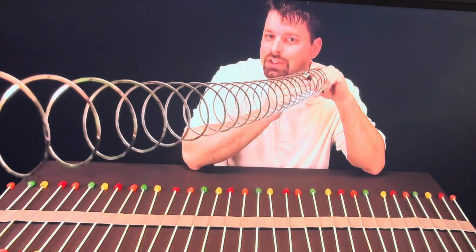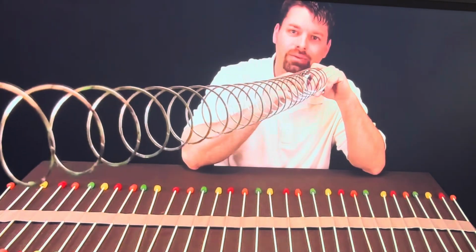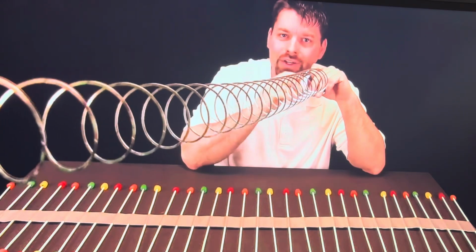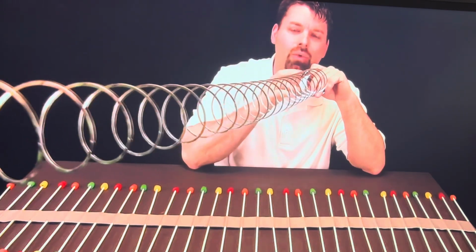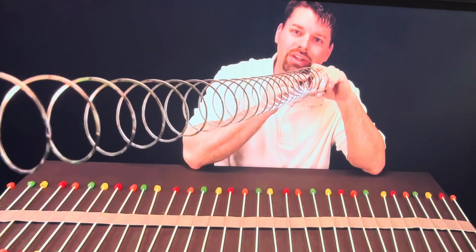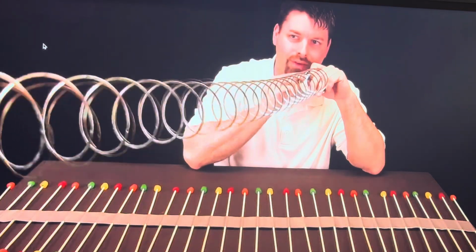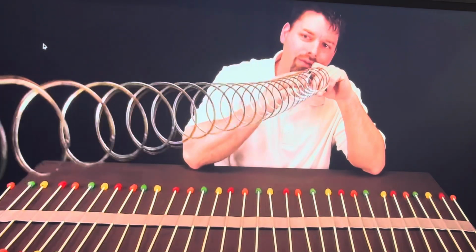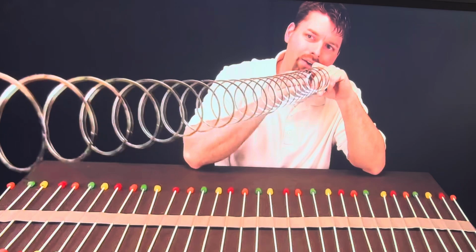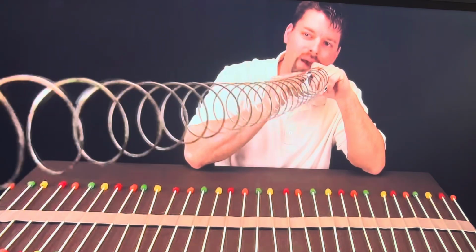So we can use this slinky to show you how sound waves and light waves travel. I'm going to put some energy into this slinky, and I want you to watch how that energy bounces back and forth down the slinky. Watch how it moves. If you look carefully, you can watch the energy move in waves down the slinky and bounce back and forth.